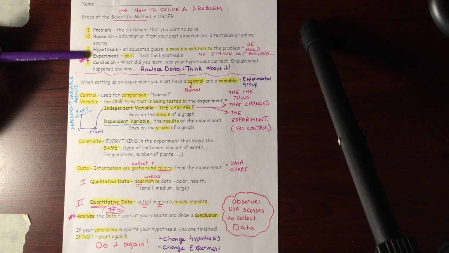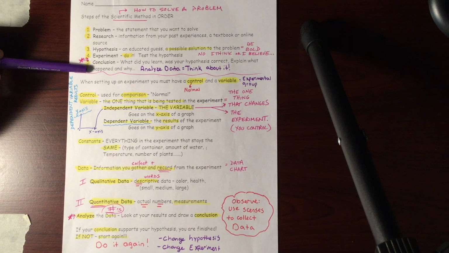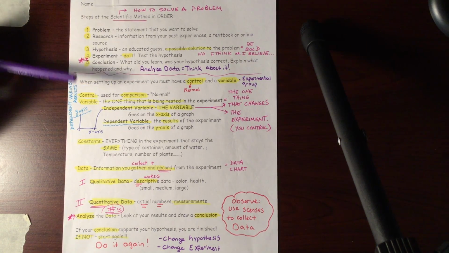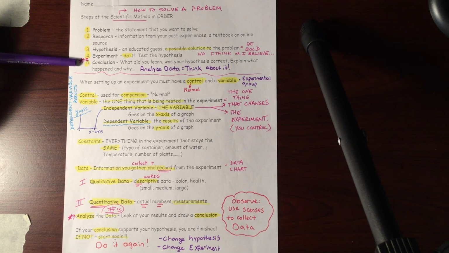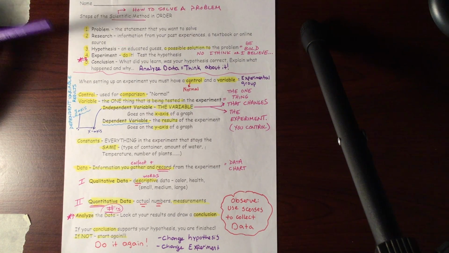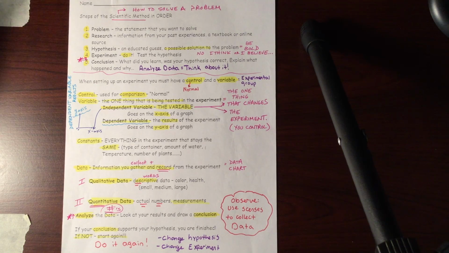So what did we learn? Was our hypothesis correct? Explain what happened and why. So we're utilizing the information that we had seen previously, and now we're going to go through and kind of solve it. Okay, think about that data and analyze it. What happened and why? The hypothesis was correct, this happened. The hypothesis was not correct.